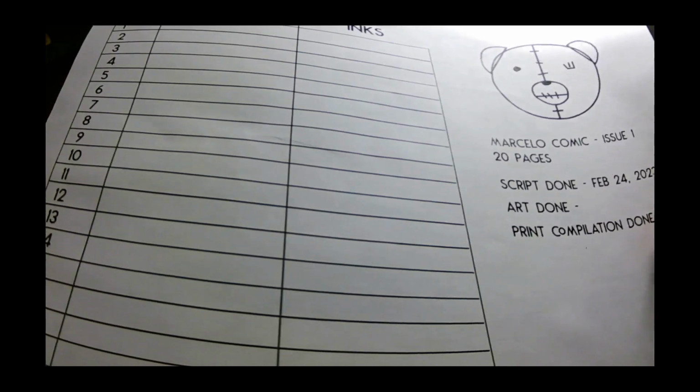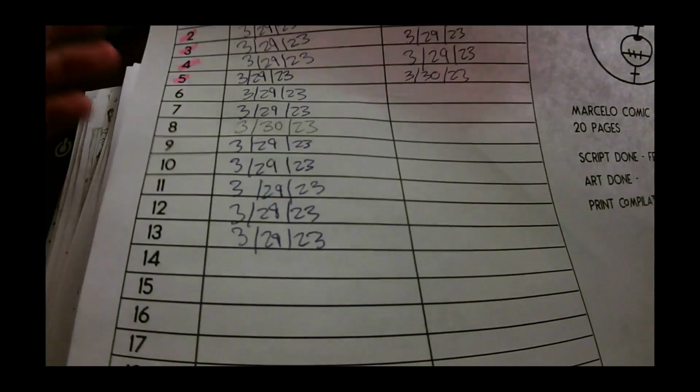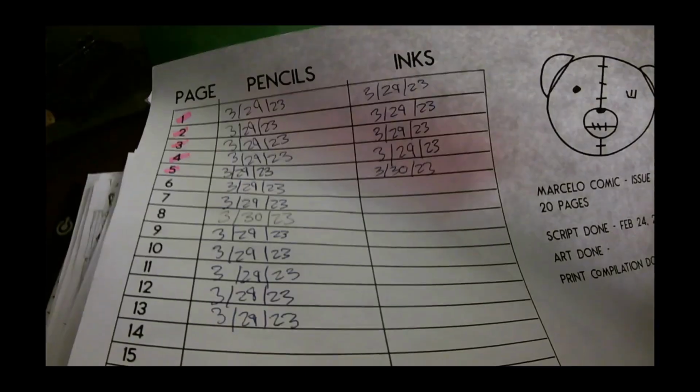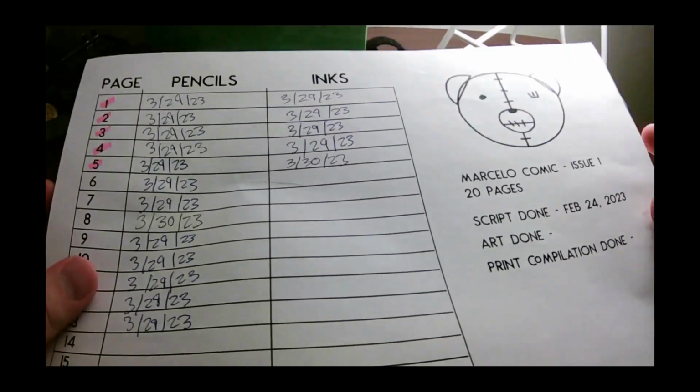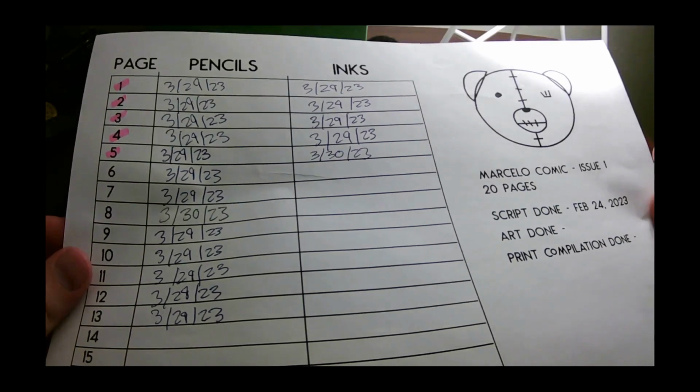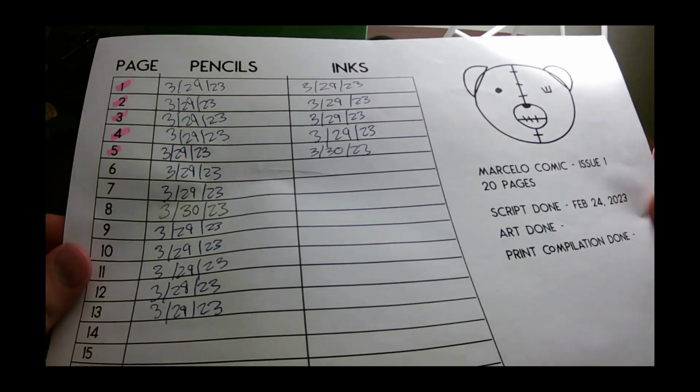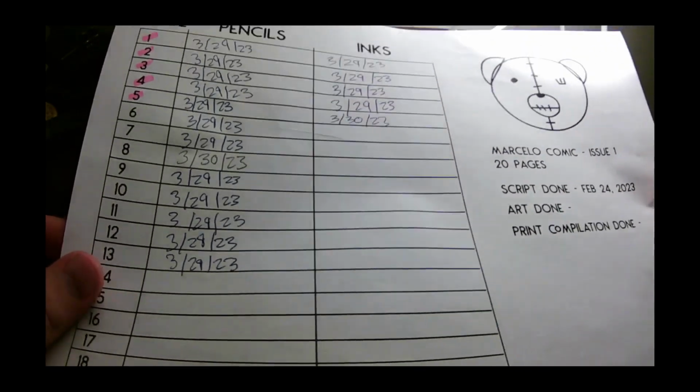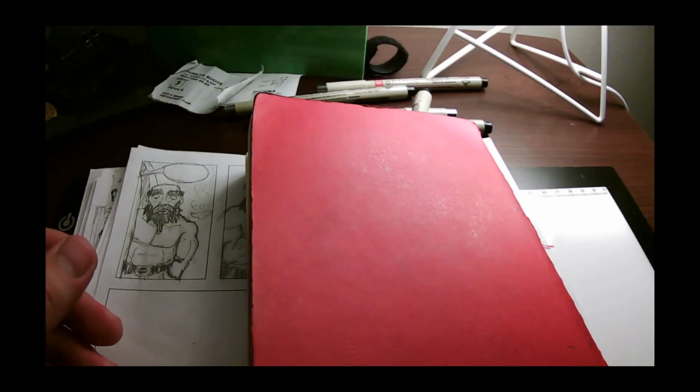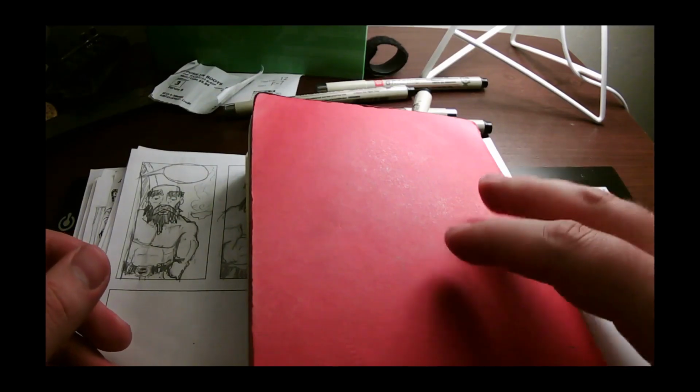Okay, so here before you is the grid of progress, and here is the up-to-date grid showing how far into the first issue I am. While I was scrolling through Instagram, I saw someone else had a grid like this on their wall to track their progress, and I thought it would be helpful if I did it because, as we all know, the more organized the better if you want to be productive.